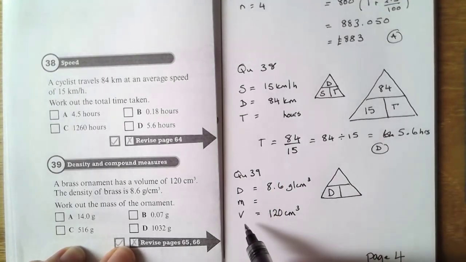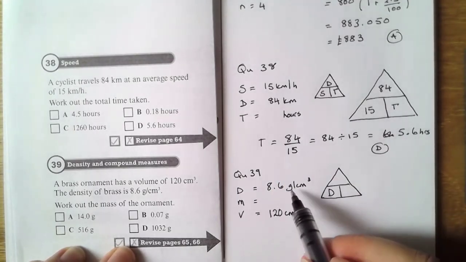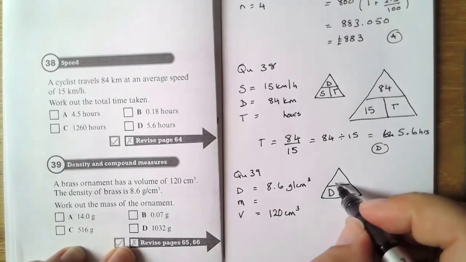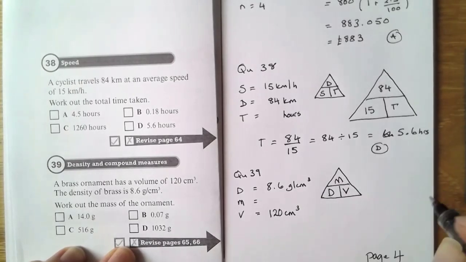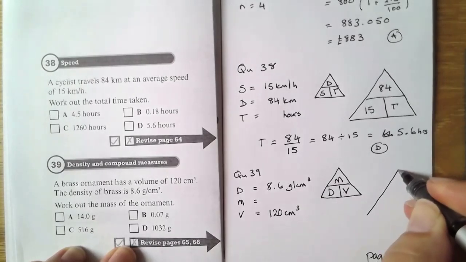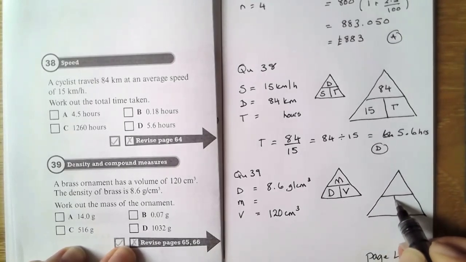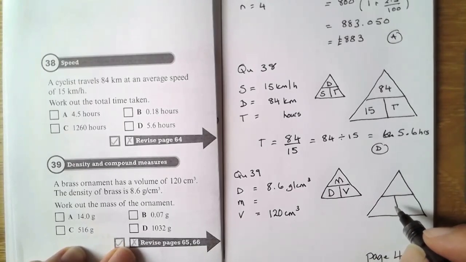We're then doing mass and volume. The mass is the first thing when it comes to density. Mass is in grams. We can see that here as well. And mass is the one that goes up here. This is not on your formula sheet. So if you don't know this already, do practice it until you remember.